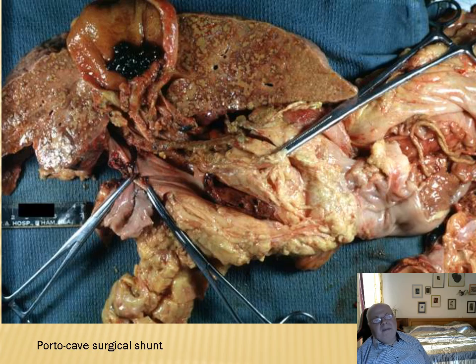So they are very rarely treated in this way with a portocaval surgical shunt. Also, these shunts, unfortunately, when they are done, are very frequently thrombosed. So at the end of this thrombosis, the entire shunt was made for nothing. Liver transplantation is the only real solution for those with liver cirrhosis for surviving.